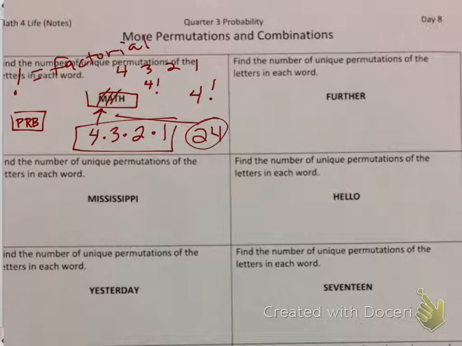Okay, let's go on to the next one. I have the word further. The very first thing I'm going to do is count the letters in the word further and see how many there are. When I count those, I get 7 letters. So I'm going to go with 7 factorial.